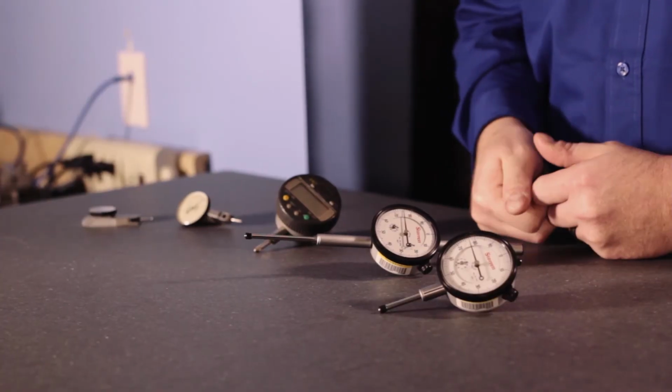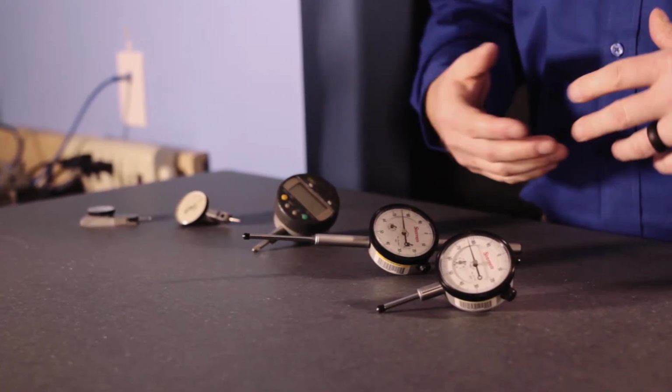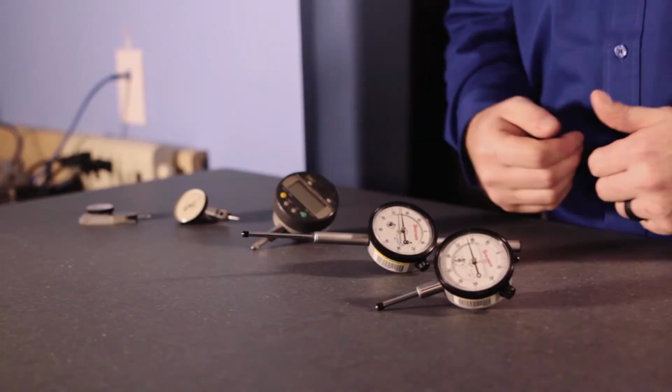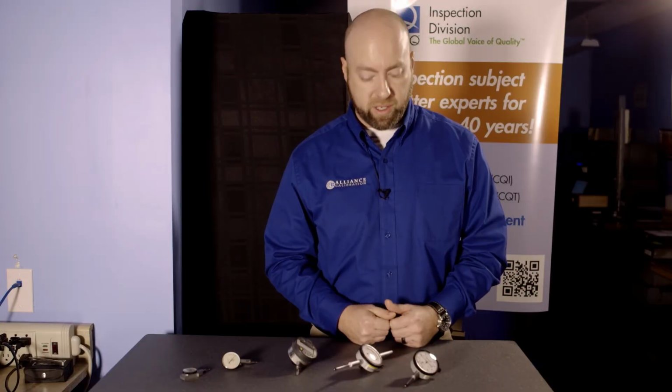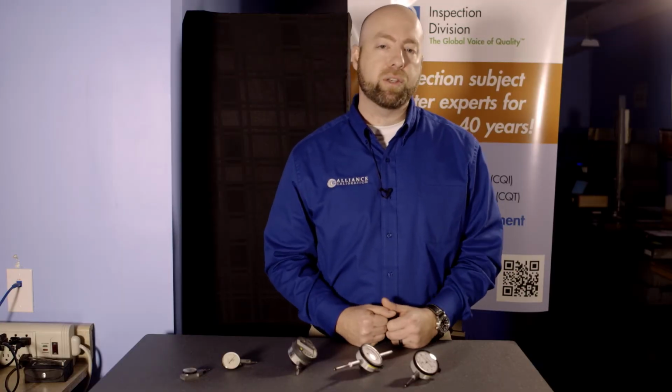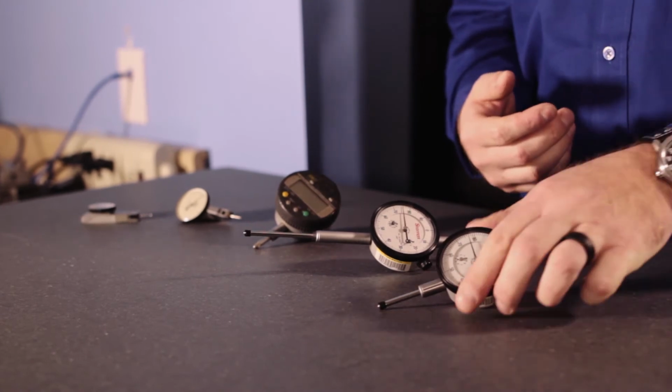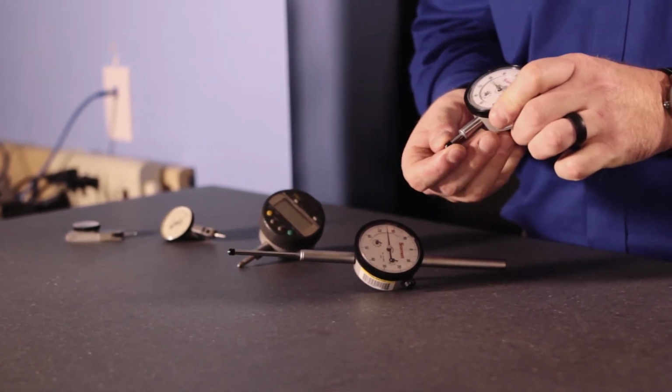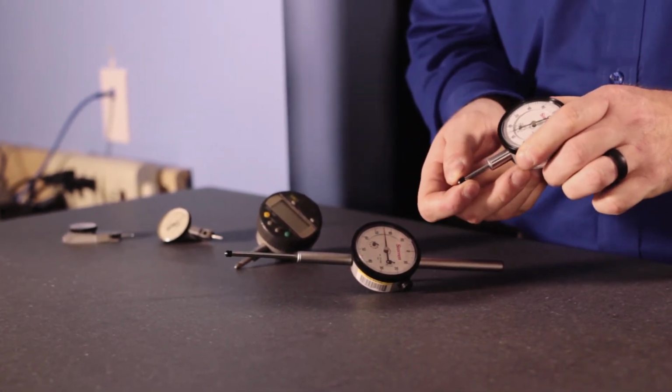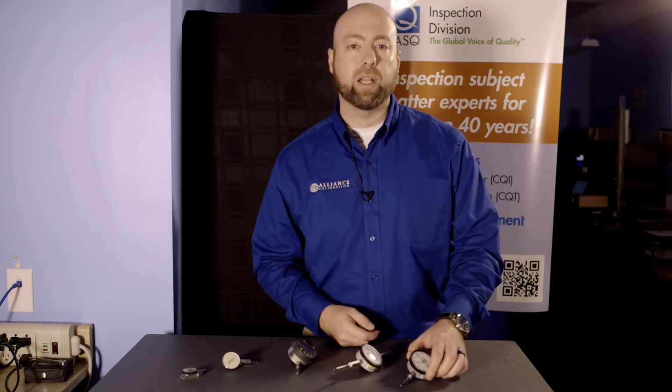The specification on these is going to vary as far as how accurate they're supposed to be, between the manufacturer's specifications, what they made them to be, and the national spec. The national spec is going to change. The farther up I go in the range of this indicator, the larger the tolerance is going to get. So you want to make sure as you're using it, you're picking the correct indicator for the dimension you're trying to measure and the specifications you're trying to meet.